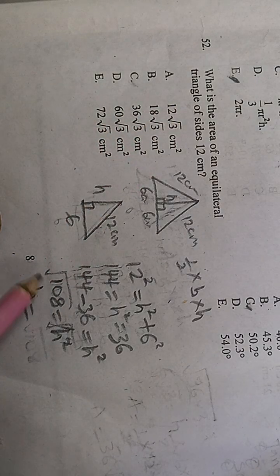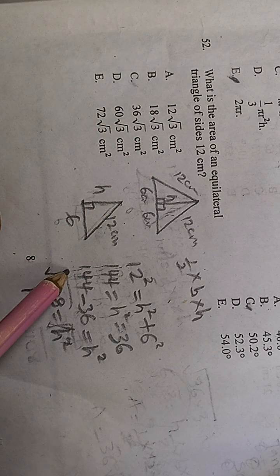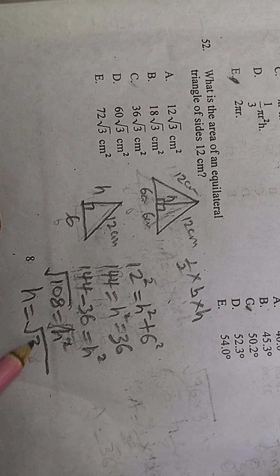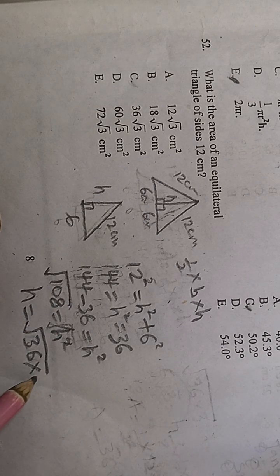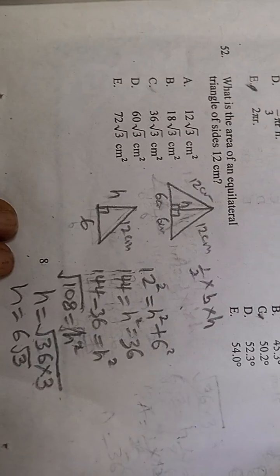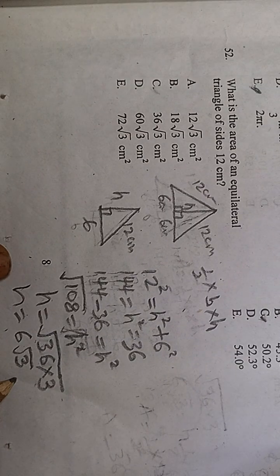So we are not going to take away the root. We are not going to change the answer to decimal. So we'll maintain it like that and split 108 into a perfect square and a number that is not a perfect square, so that the square root of 36 will come out as 6, then we have the root 3 there. Okay, so the height is 6 root 3.